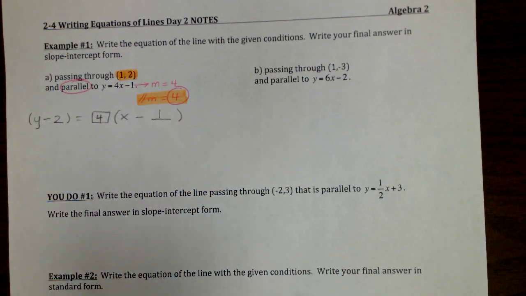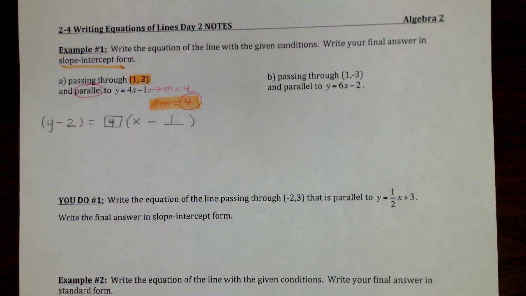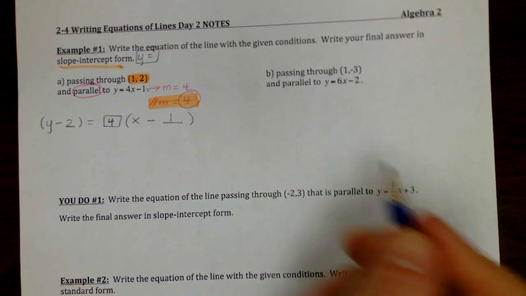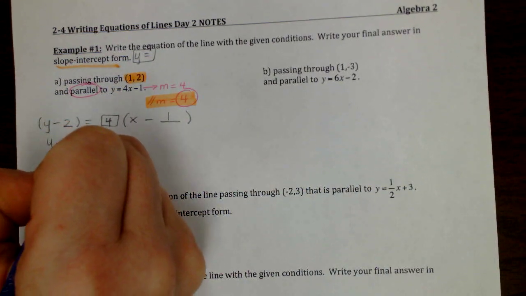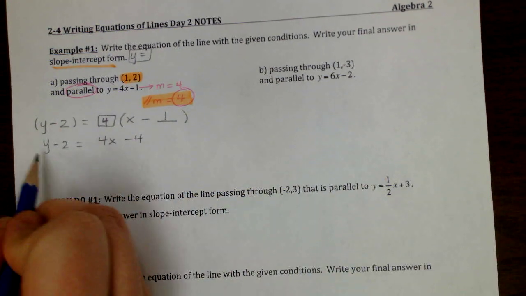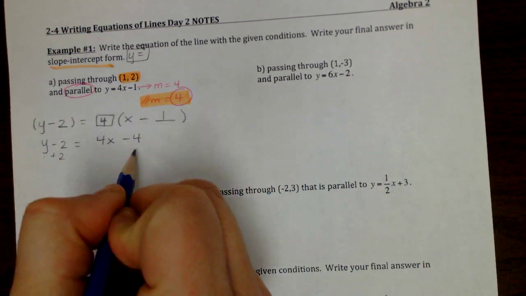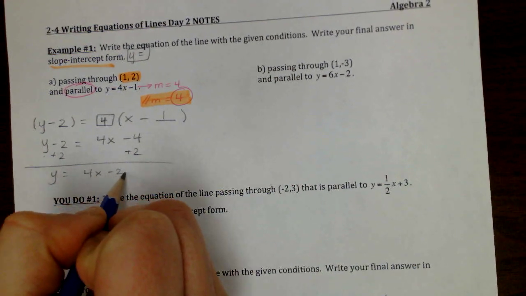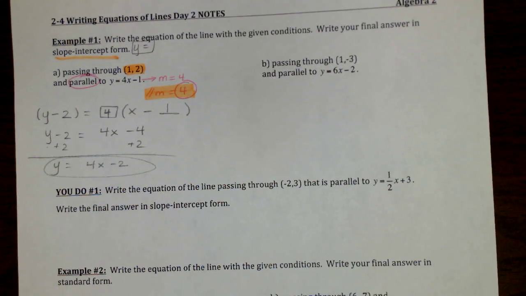Notice that I want my final answers in slope-intercept form. So that's awesome. Not standard, but y equals form. That's what I'm looking for. So I have y minus 2 equals 4x minus 4. Get y by itself, so I'm going to add 2. Final answer.